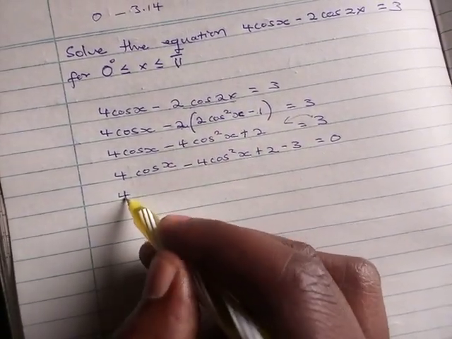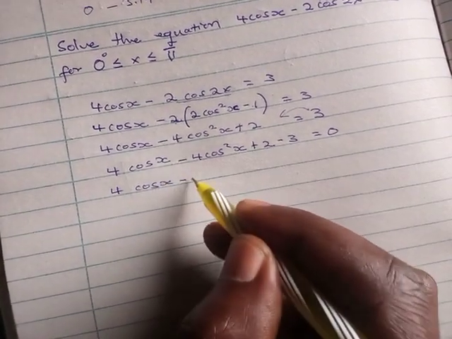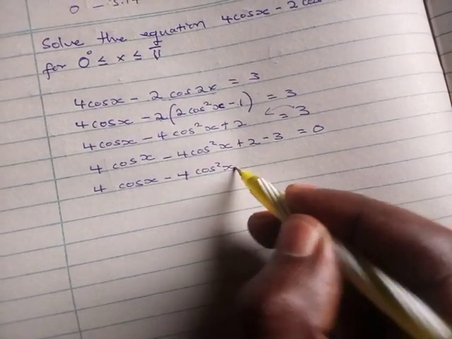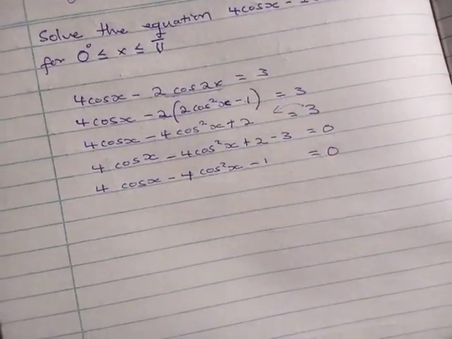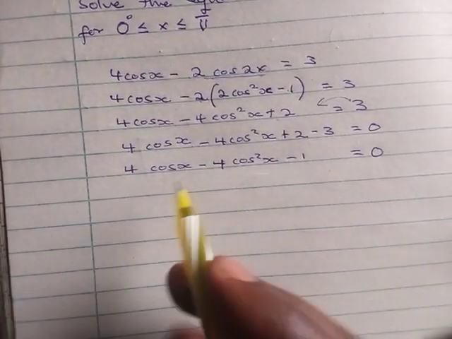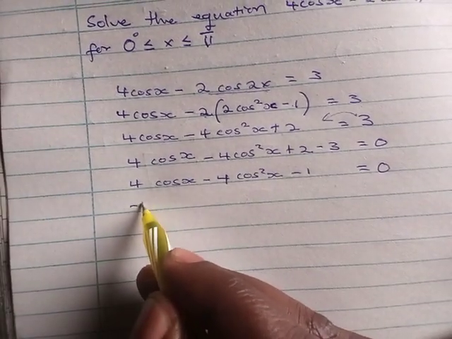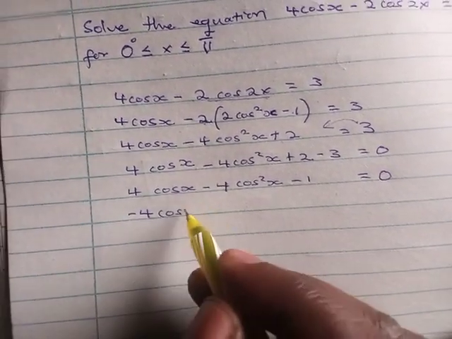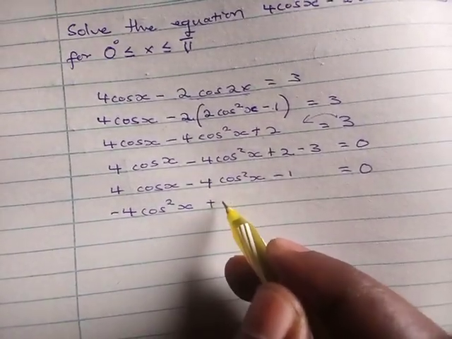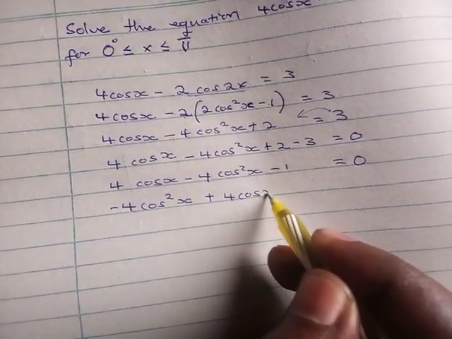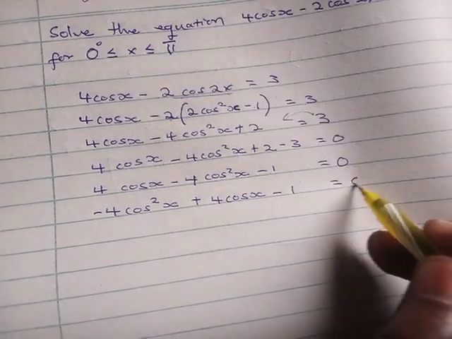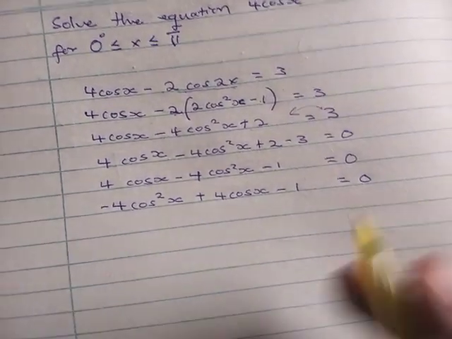So this will give me 4 cos x minus 4 cos squared x minus 1 equal to 0. So I can arrange this to form a quadratic equation, because I have squared here. When I arrange it, I will have negative 4 cos squared x, then plus 4 cos x, then minus 1 equal to 0.